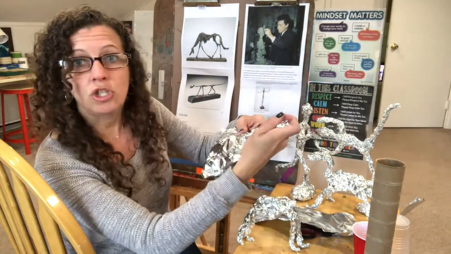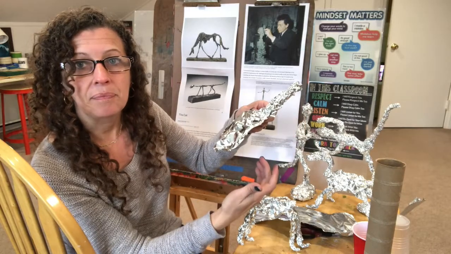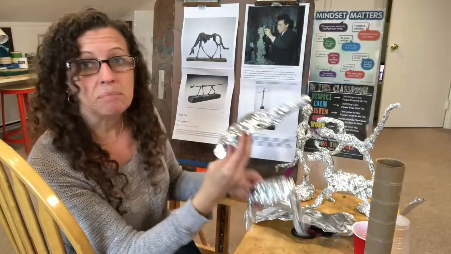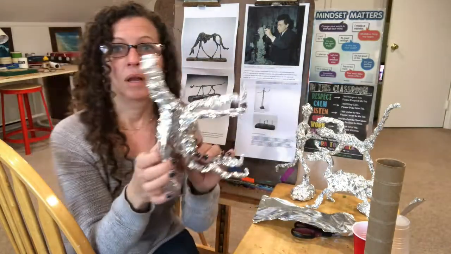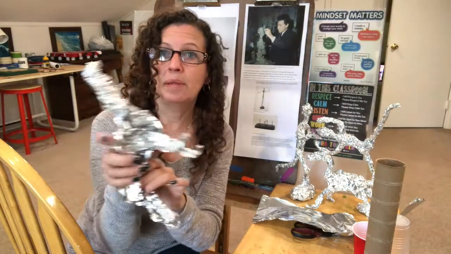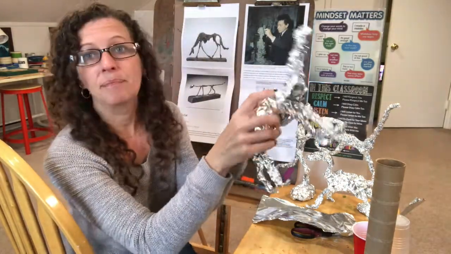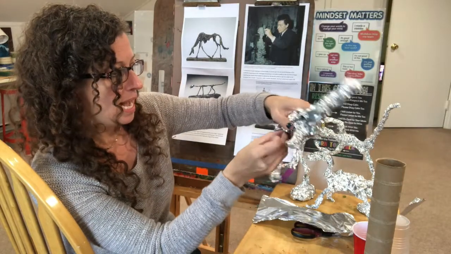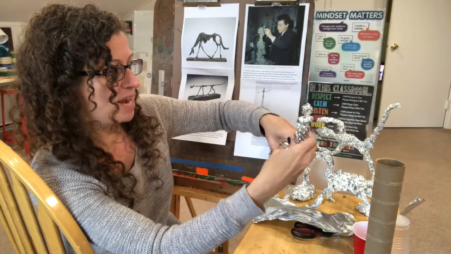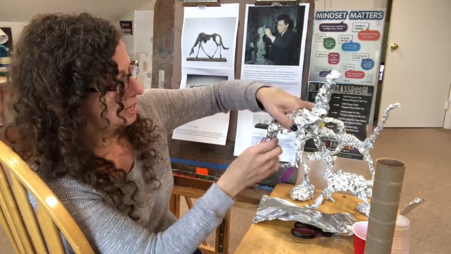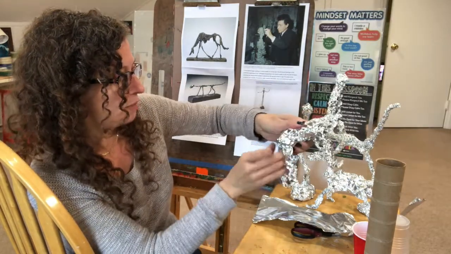I scrunched up the top part here, and then I took this part that's open and I simply wrap it around the body of my animal. Now, I have put them together and I have a neck for my animal. I space this out. I make sure that the legs are still able to stand freely.